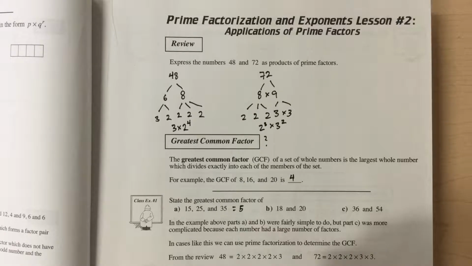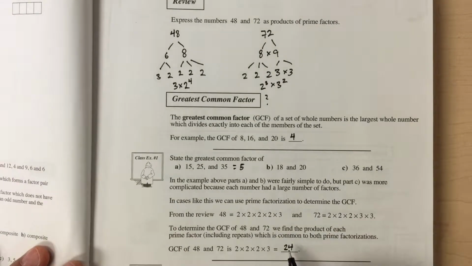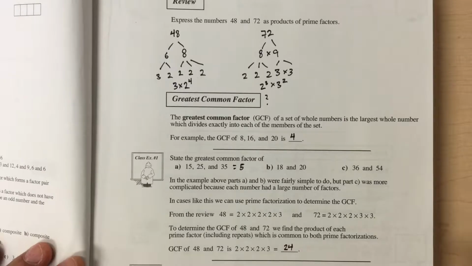So our common factor here would be 24. So 2 to the power of 3 is 2 times 2 times 2 times 3, which is equal to 24.